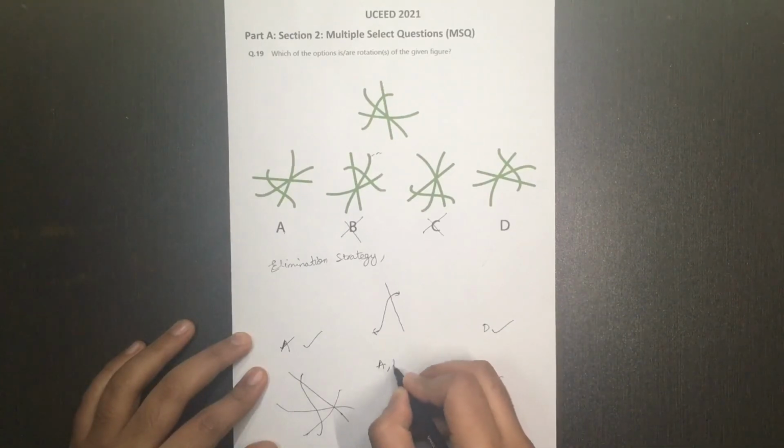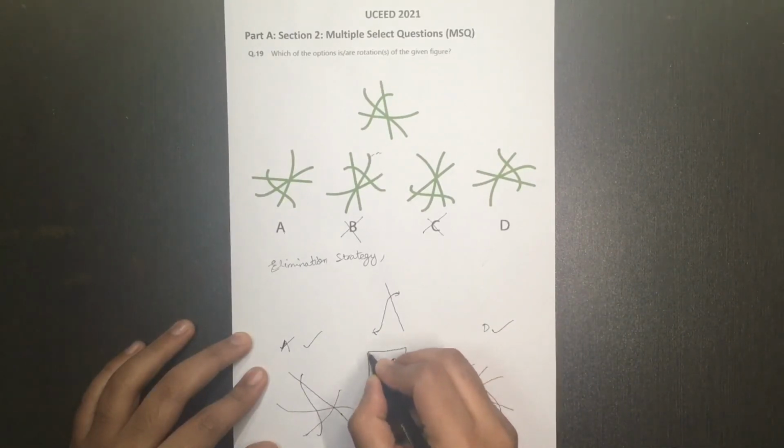So we can say that A and D, these two, are forming similar figures when rotated. So options A and D are correct. So that's all guys for this question.